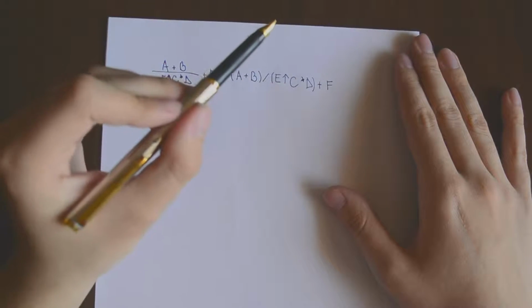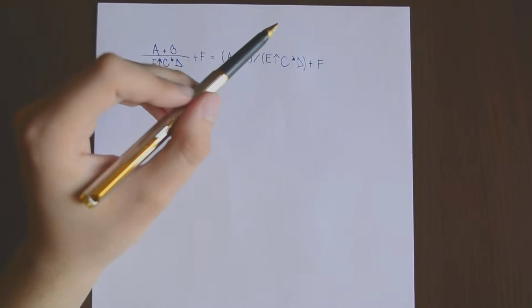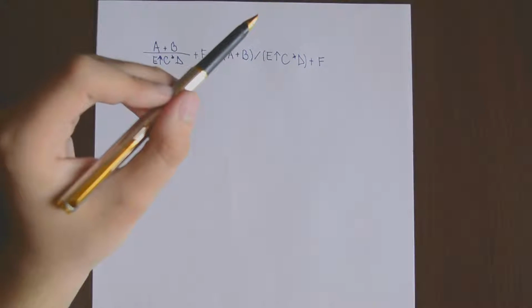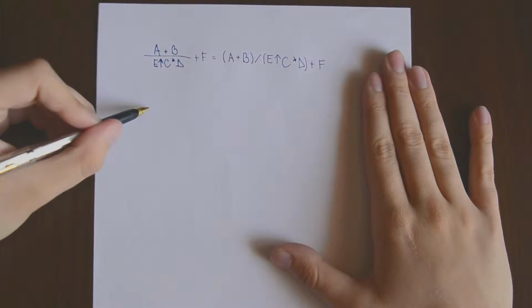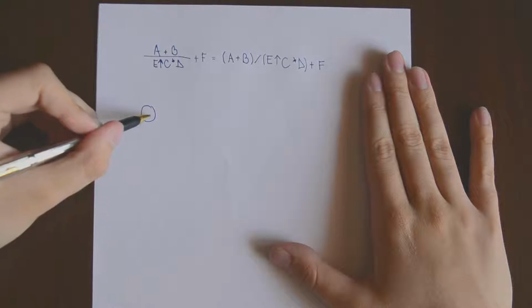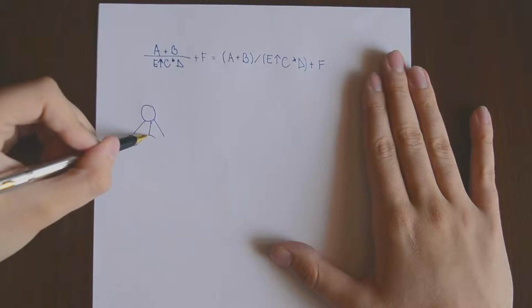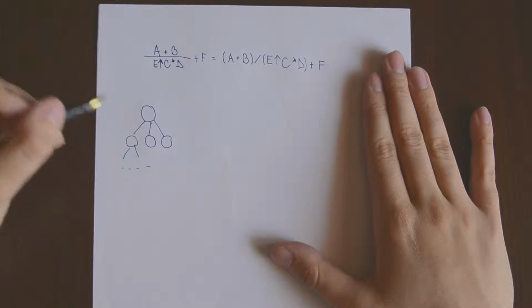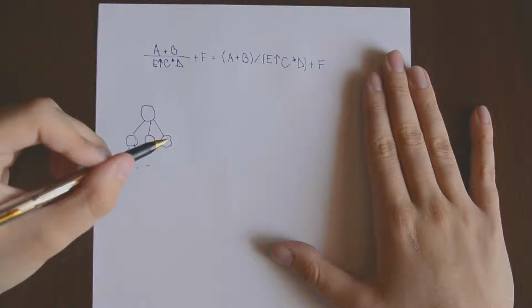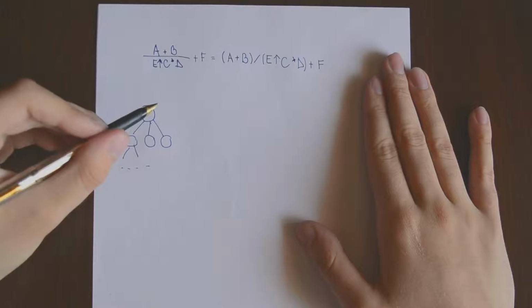So the way we do this is we look at the last executed operation. So in this case, it's going to be the addition of f. And now if you don't know what a tree is, basically you have a node with a value inside, and each node has children, and the tree starts with a root node, it has more children, and those have children of their own, and then the tree continues, just like a genealogical tree.